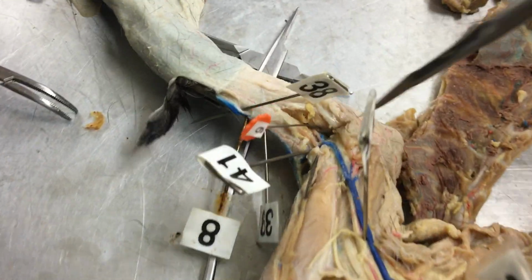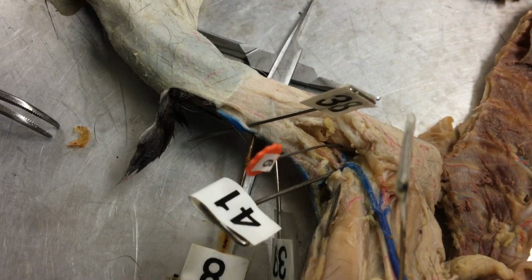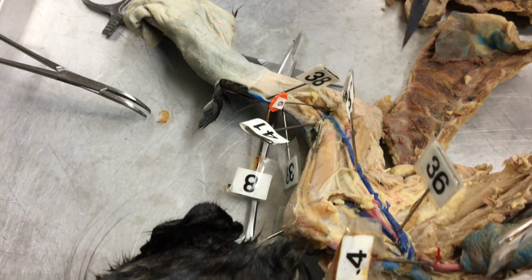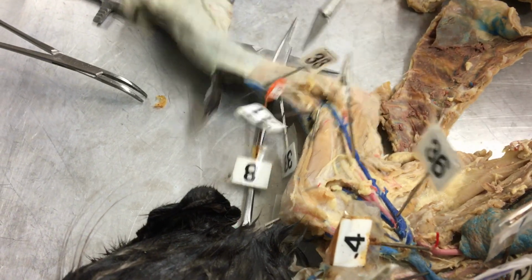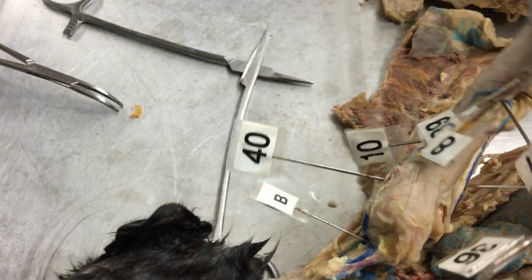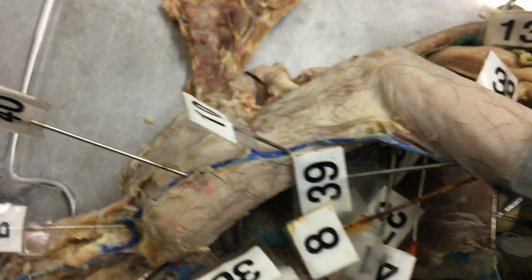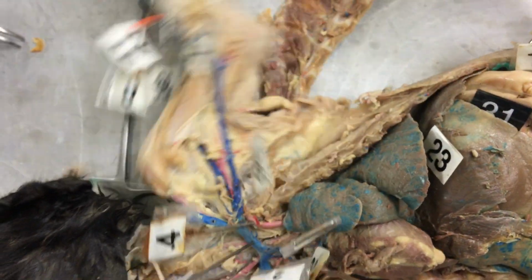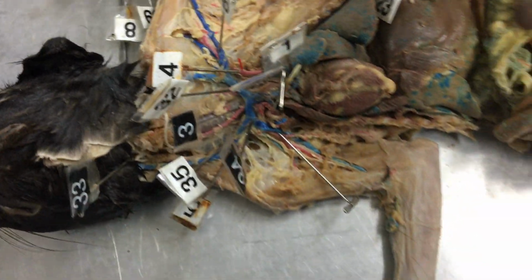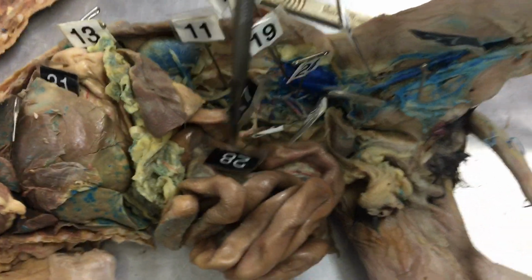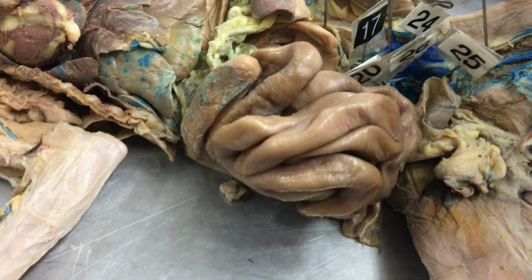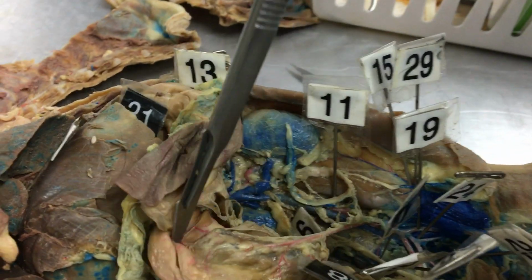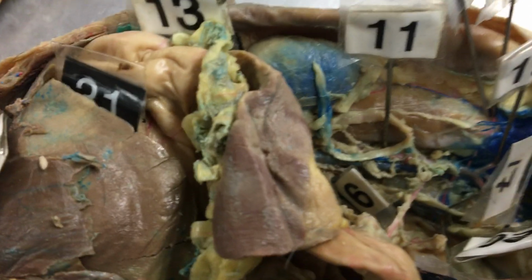And then number 9 is the ulnar. The ulnar's a lot deeper than the radial artery. Number 10 is the brachial artery. And then we're coming all the way down here. We have 11 is our abdominal aorta.